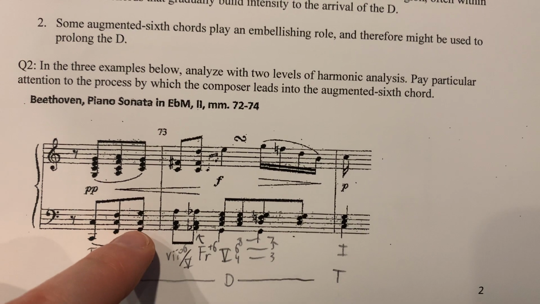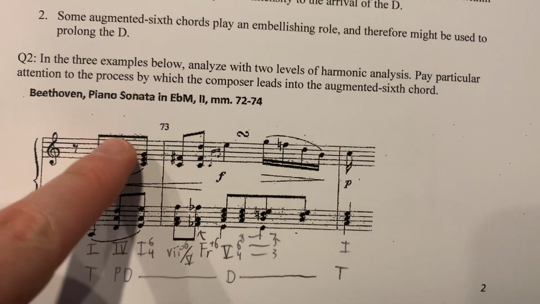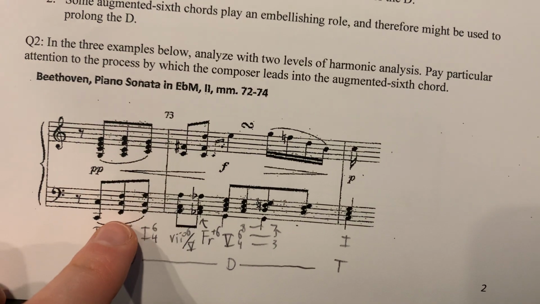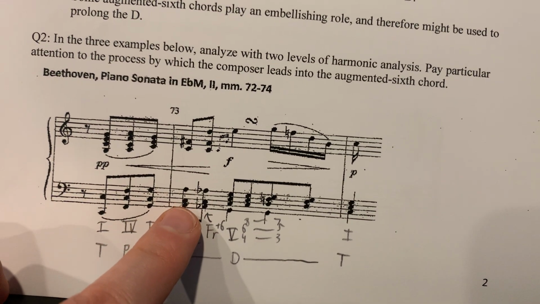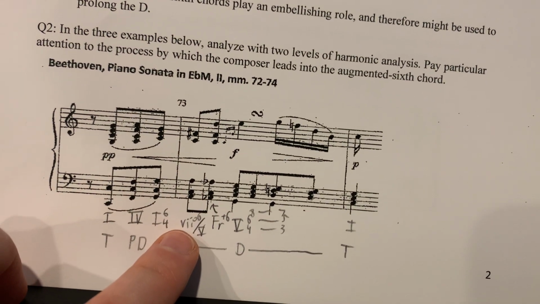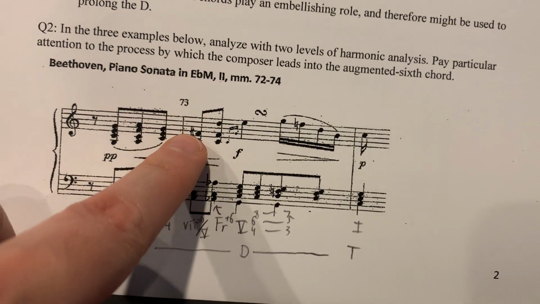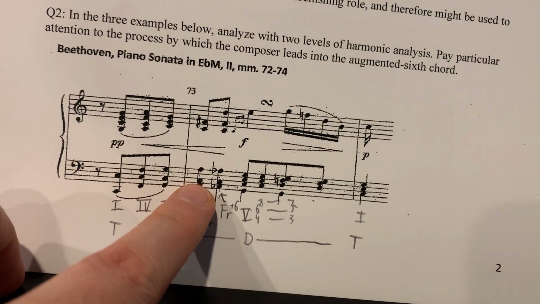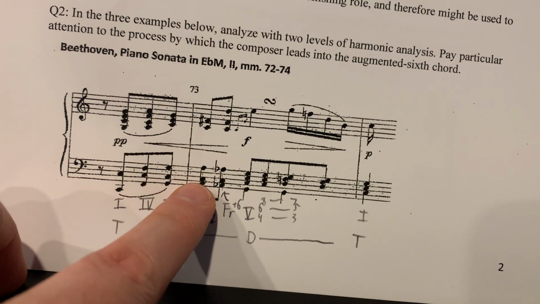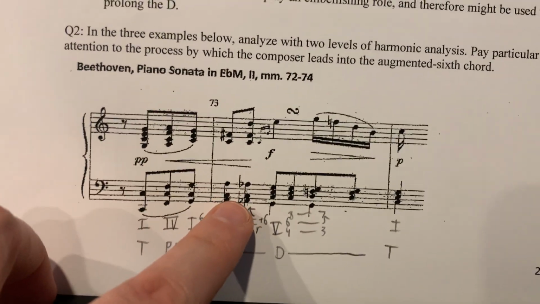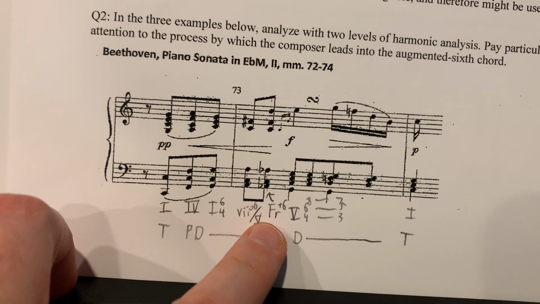So 4, we have a little passing 1, 6, 4. Notice the chromatic voice exchange there. A, G, F sharp, F, G, A. Then we've landed with sharp 4. This is the 5, the 7 diminished 6, the 5. We landed with sharp 4 in the soprano. And we've ended up with scale degree 6 in the bass, but just the natural scale degree 6. Then we lower that to A flat, and now we're on the French augmented sixth.